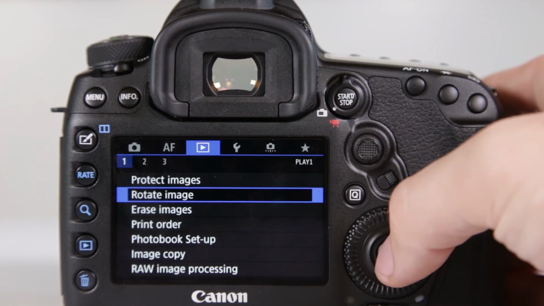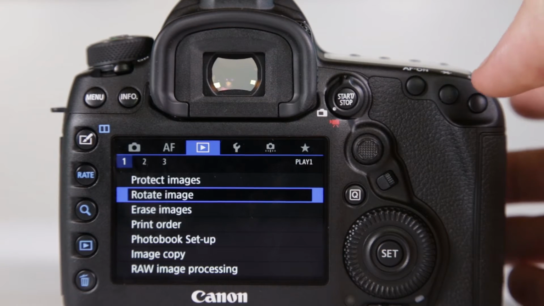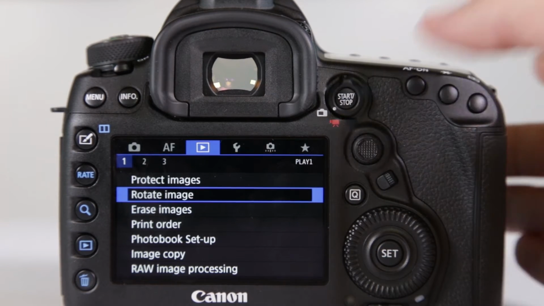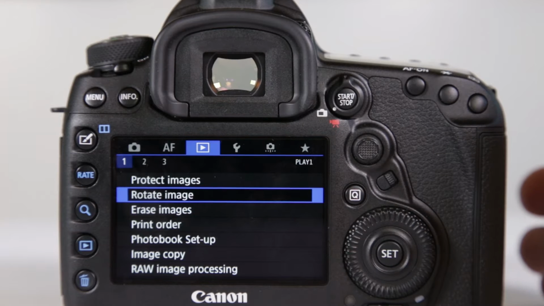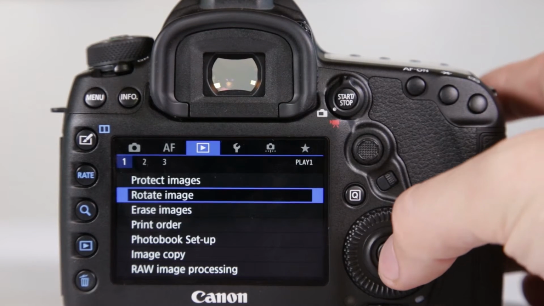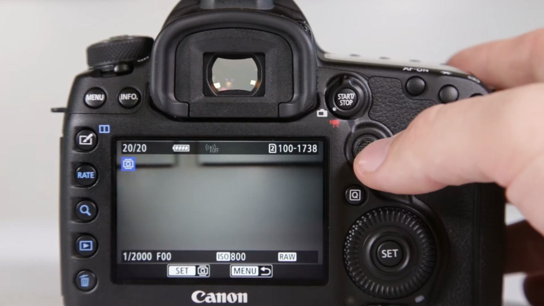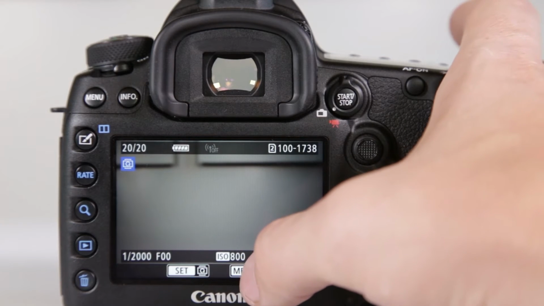Rotate images. If you don't have automatic rotate on, or the sensor didn't quite pick up that you were in vertical mode instead of horizontal mode, you can go through here and specifically pick pictures to rotate yourself.